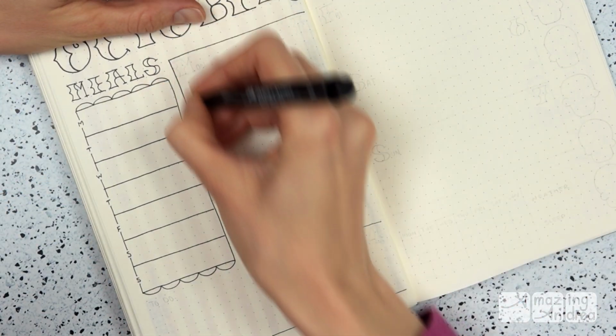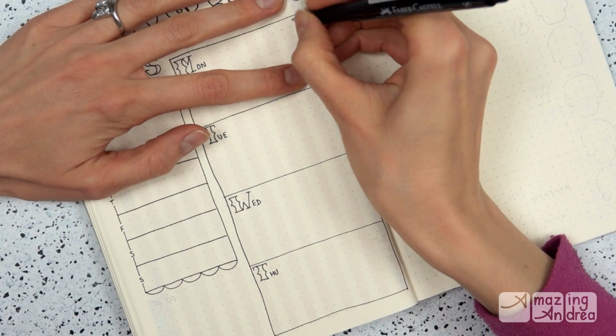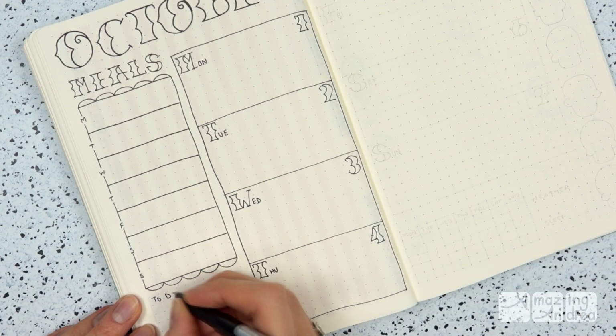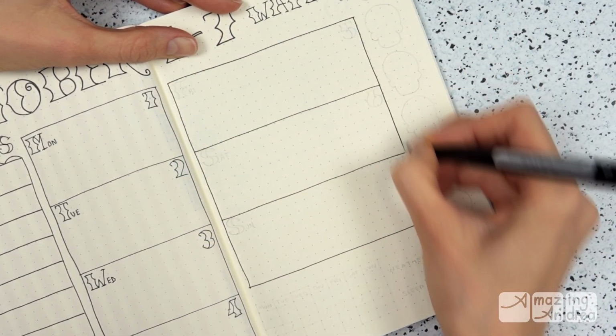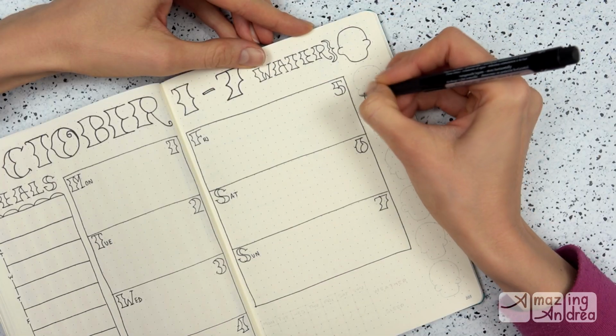My meals are on the left side, and I added those half circle lines to the top and bottom. I sectioned off the days of the week into solid boxes and used the first letter of the day of the week and number in the bigger font. I extended the boxes on the second page to match up to where my water tracker will be.